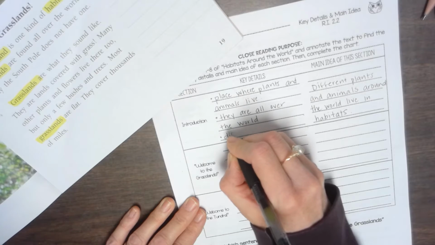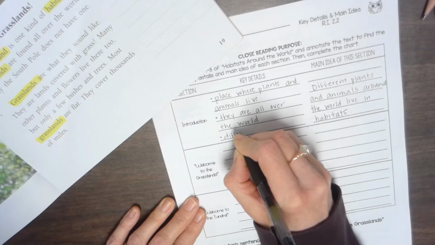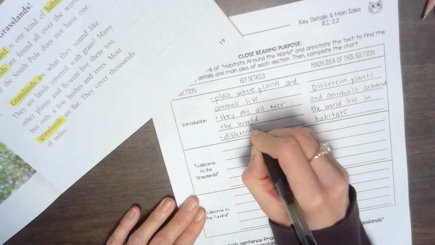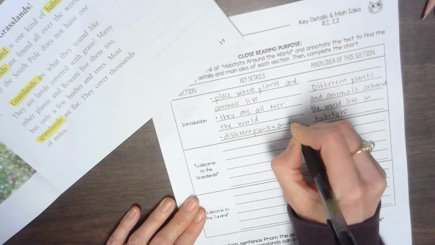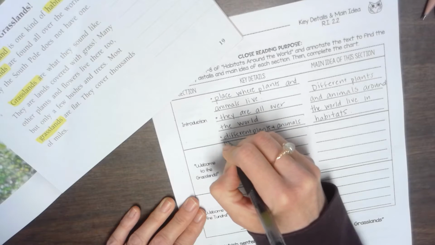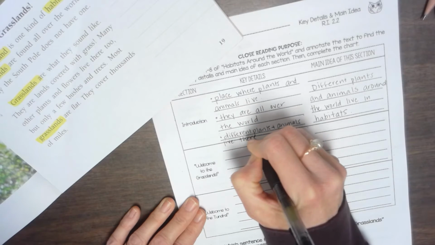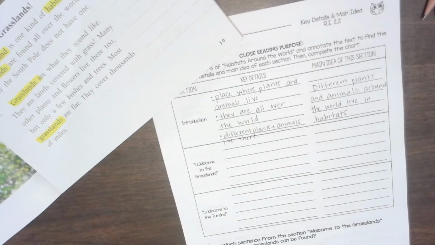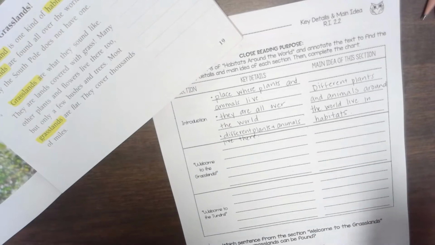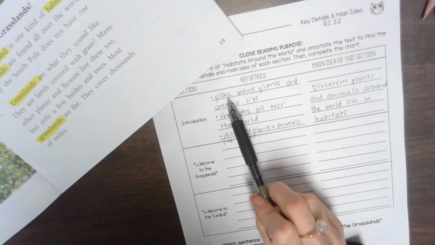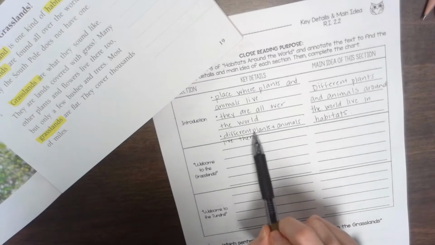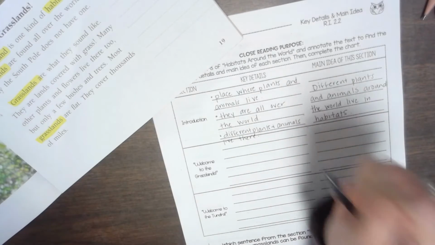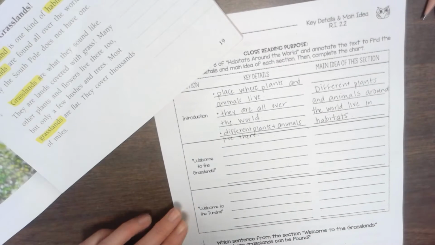And different plants and animals live in different habitats. Running out of room a little bit. You can just write down short little notes. I wrote a place where plants and animals live. They are all over the world, and different plants and animals live there. So each habitat is a little different from the other.